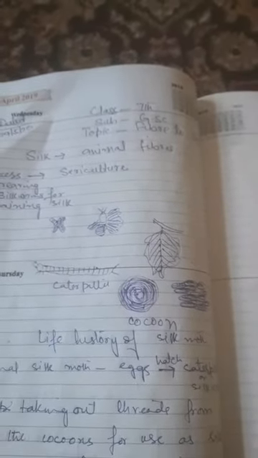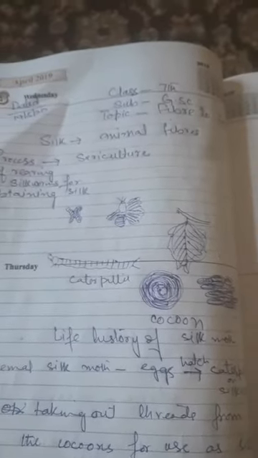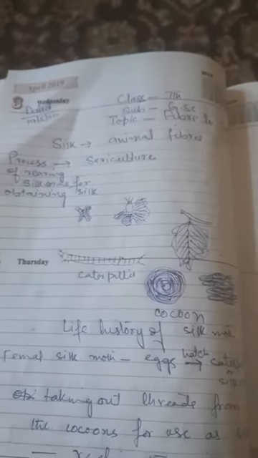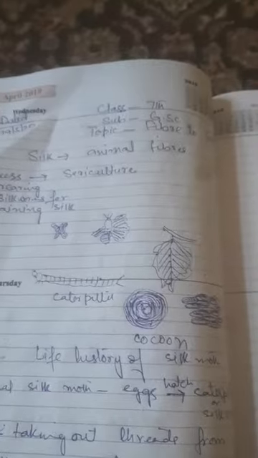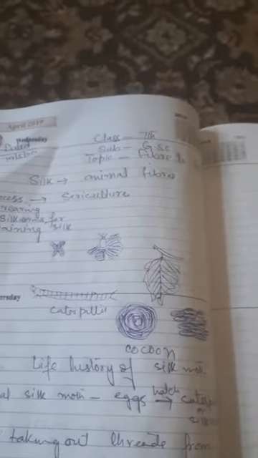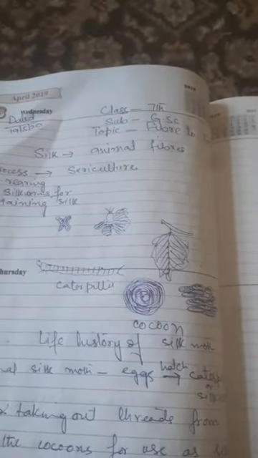The most commonly used silk moth is the mulberry silk moth. It feeds on mulberry leaves, from mulberry trees which we grow, which are in our homes also, and they are grown on a larger scale for this industry. The industry which deals with silk moths and silkworms for producing silk is known as sericulture.